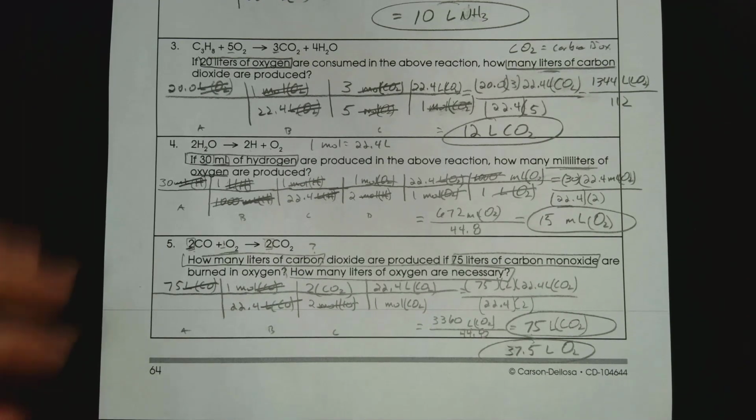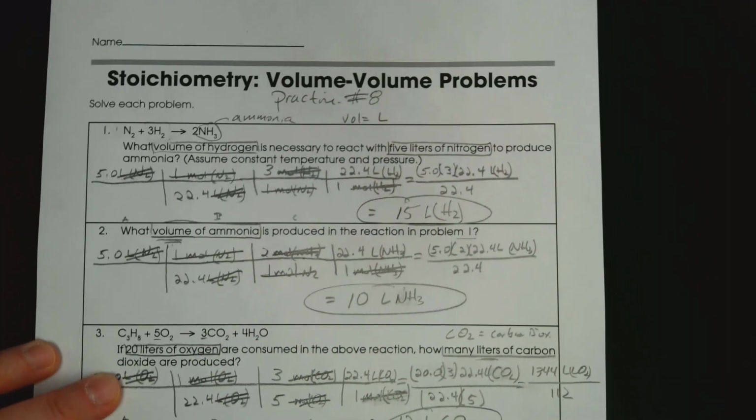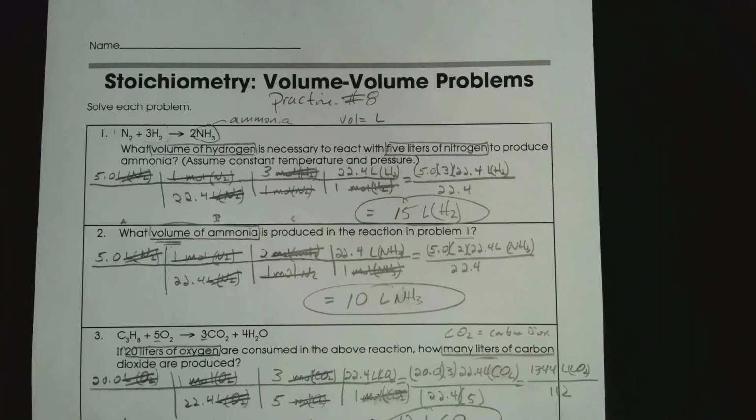All right, so there you go. That is your first practice with stoichiometric conversions when we are converting from the volume of one substance to the volume of another substance.